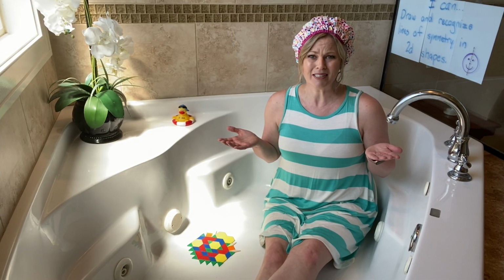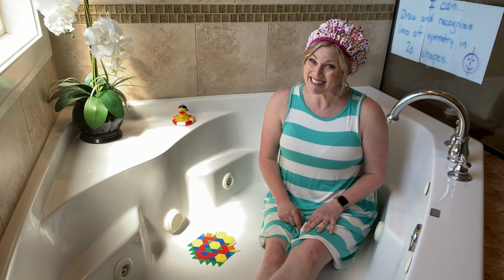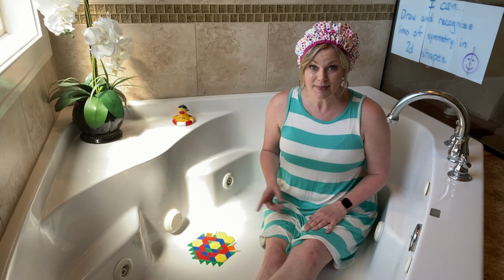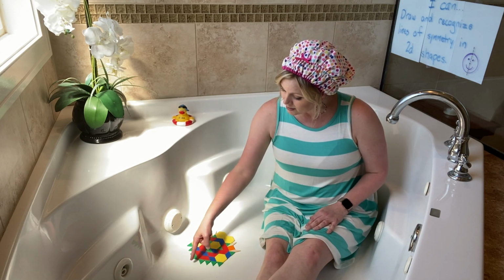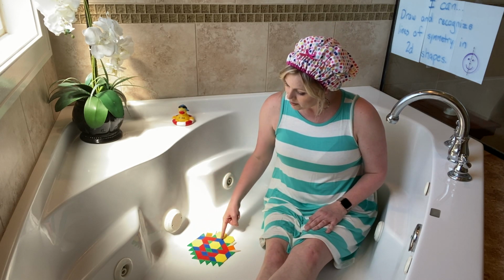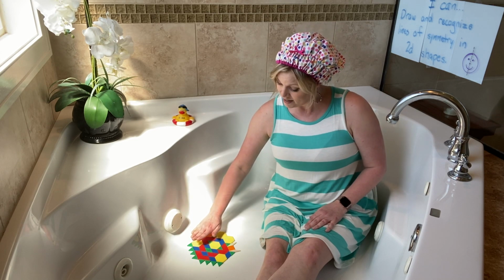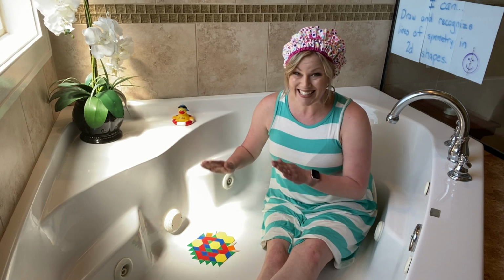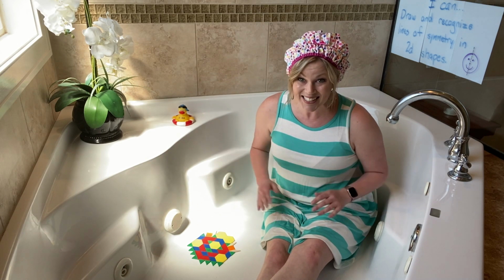But what's symmetry? Well, I'm glad you asked. Symmetry means that it's exactly the same on both sides. Take a look at my pattern blocks. There's a line of symmetry that goes right here. And everything on this side, if we folded it all up to this side, it would match completely. It's exactly the same. That's symmetry.